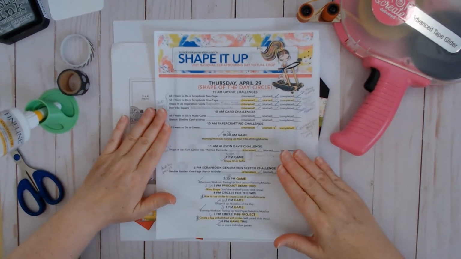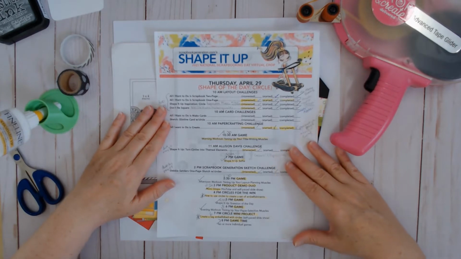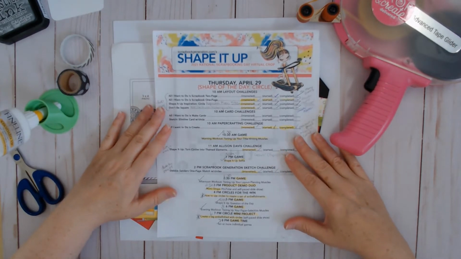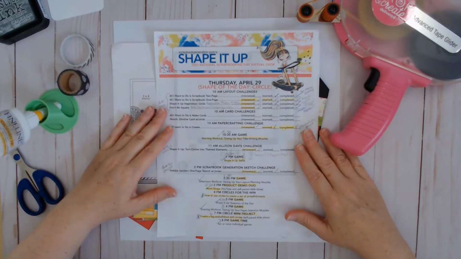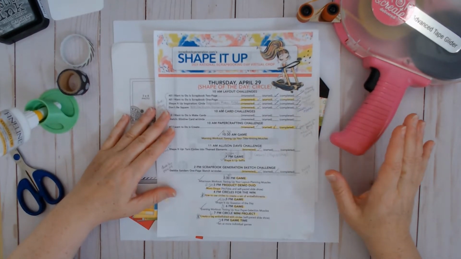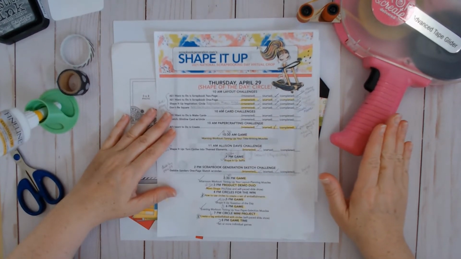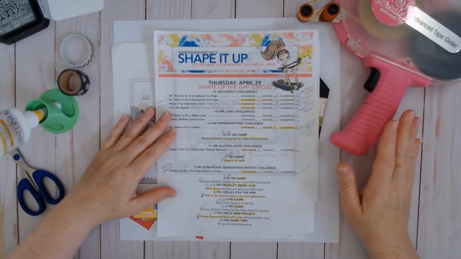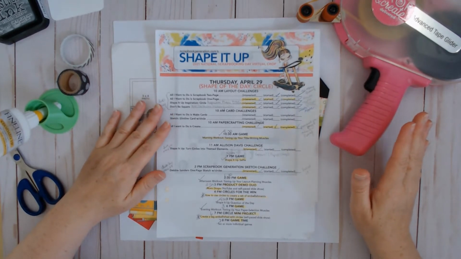Tons and tons of inspiration, games, challenges, information. It was a really good time. And they are keeping their challenges open. They already pulled winners for the games and that sort of thing. But the page challenges and the card challenges, etc., they're leaving those open until May the 29th.